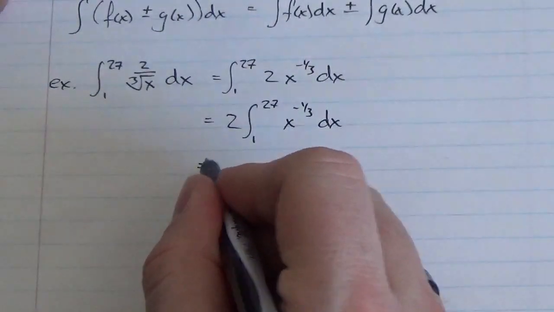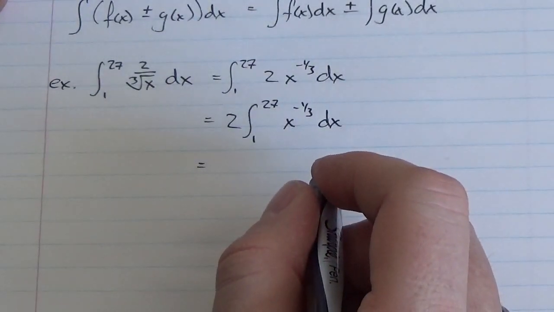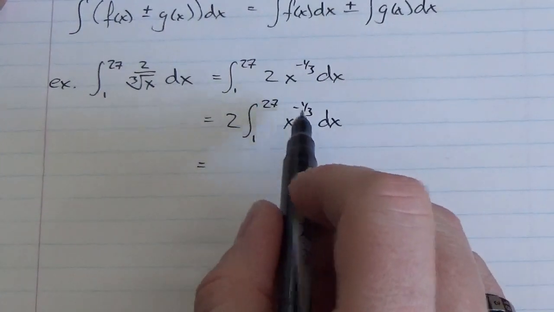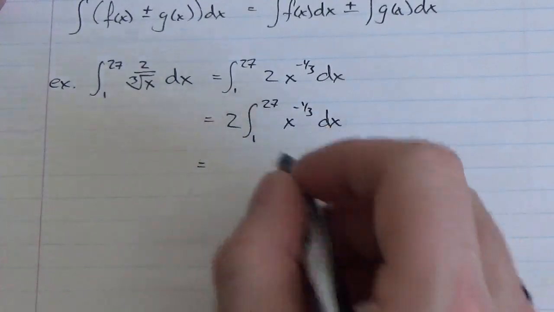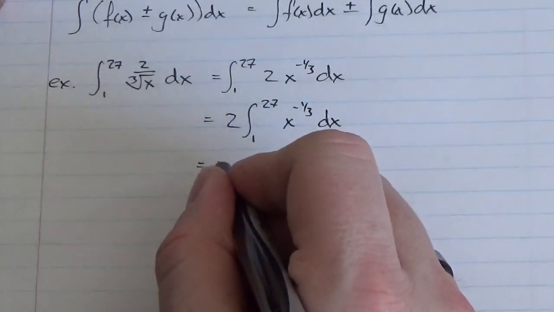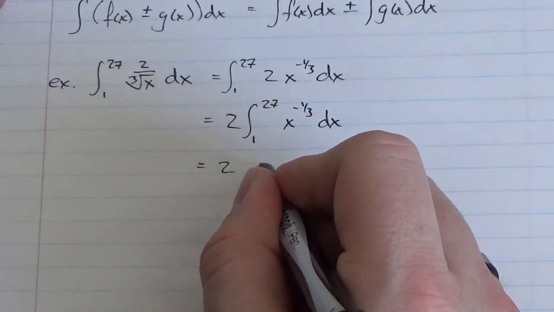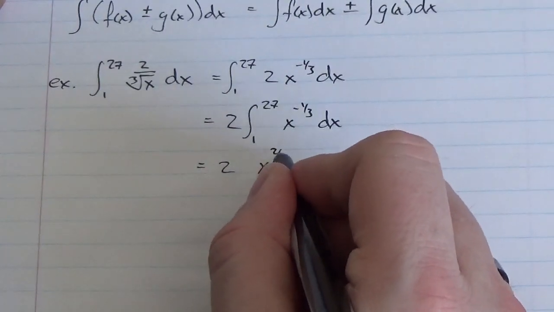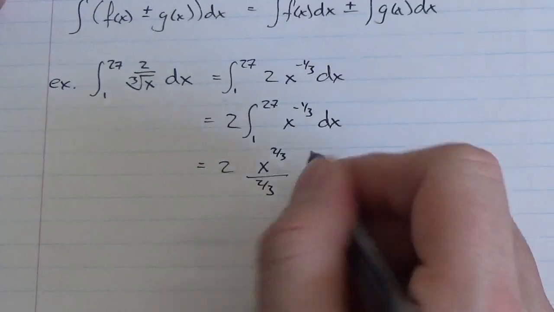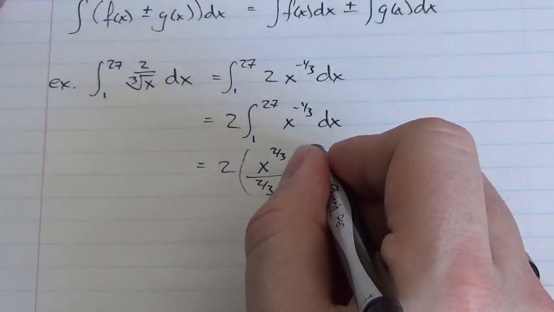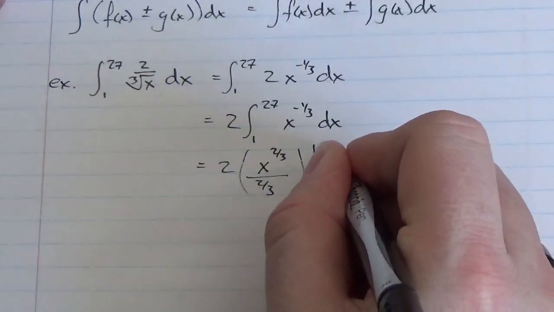Okay? And so now what I'm going to do is increase my exponent by 1 and divide by that new exponent. Now I've still got this 2 hanging outside here, so this is going to end up being 2 times x to the 2/3 divided by 2/3, and that is going to be evaluated between 1 and 27.